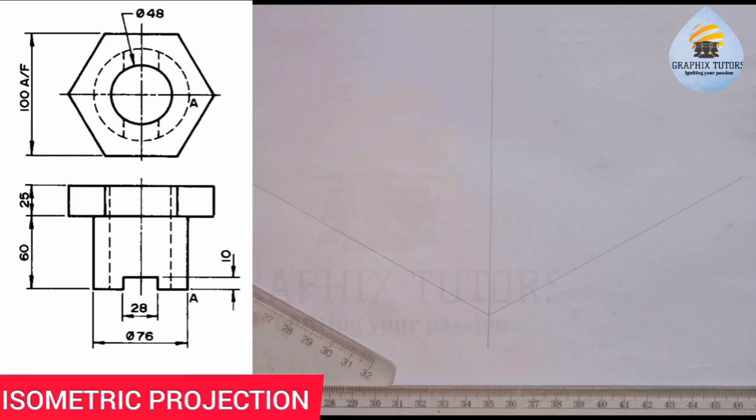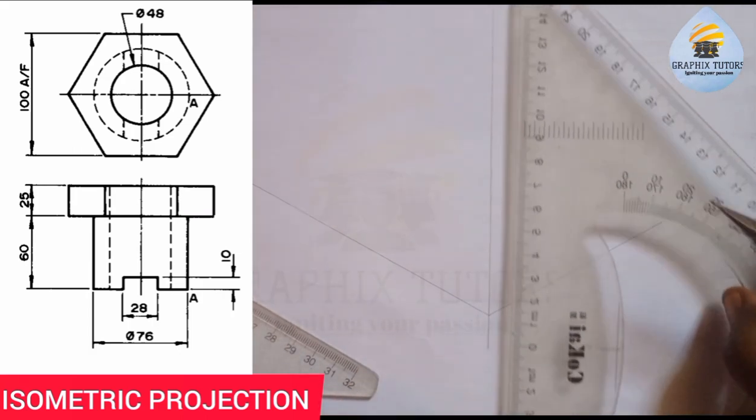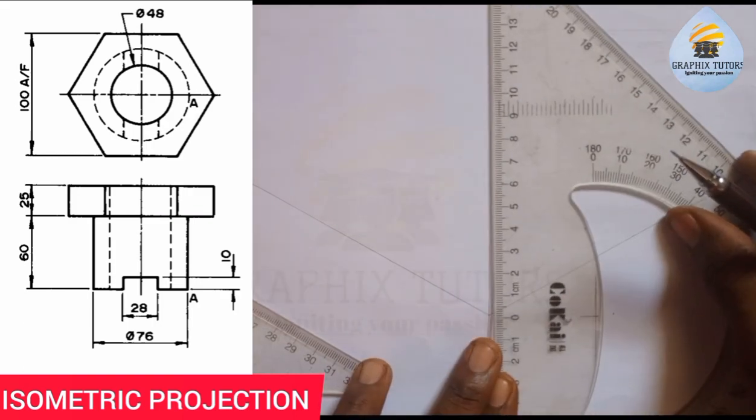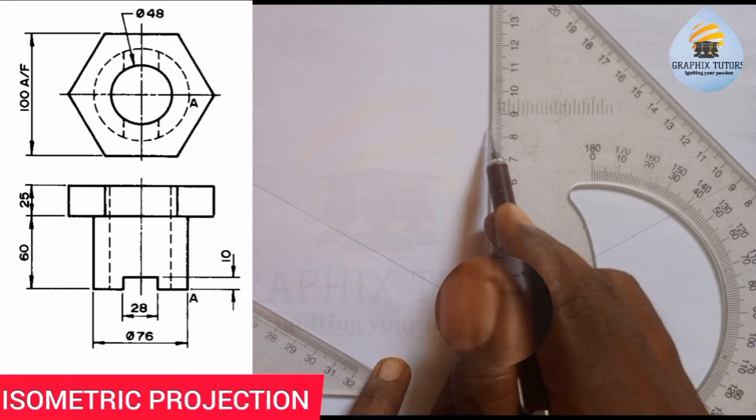Now, you will look for the entire height of this given figure. For you to get the height, you check the front elevation. That is the elevation which my arrow is pointing, and the height is given as 60 plus 25. And that is given as what? 85. So you're going to take your meter rule. Your reference point will be from this point, and you measure 85. So from here, I will measure from 0, up to 80, then 85.